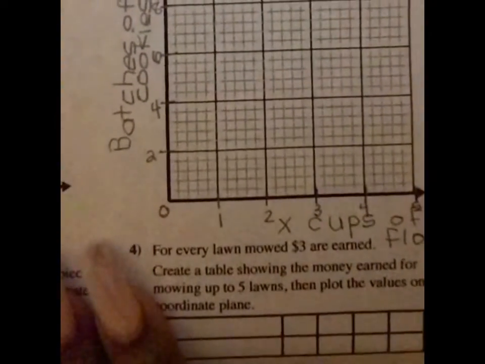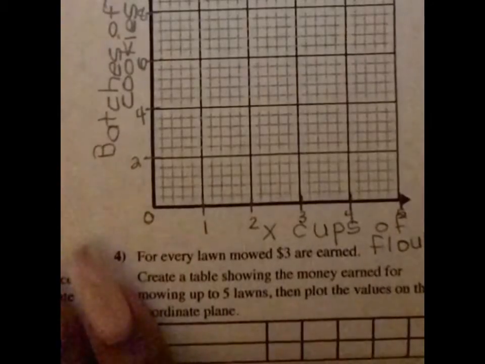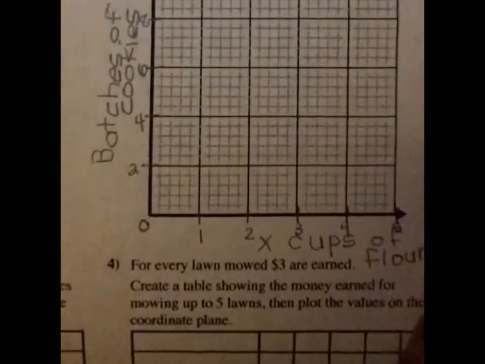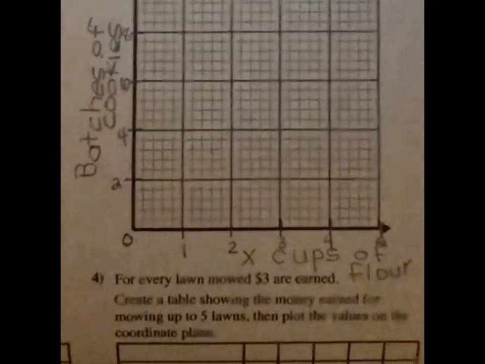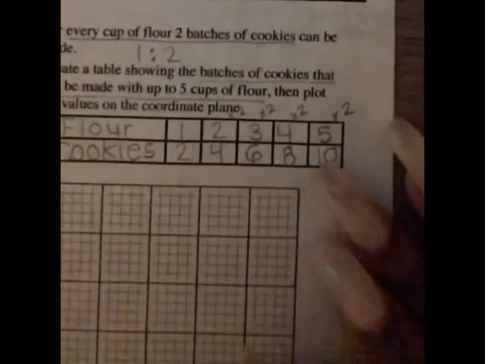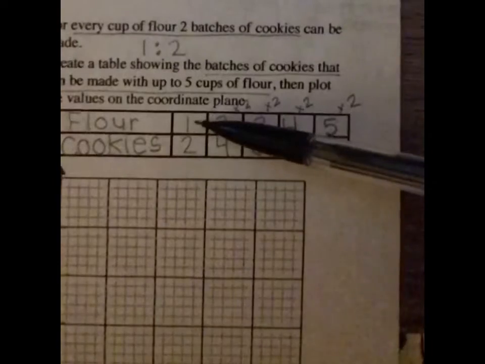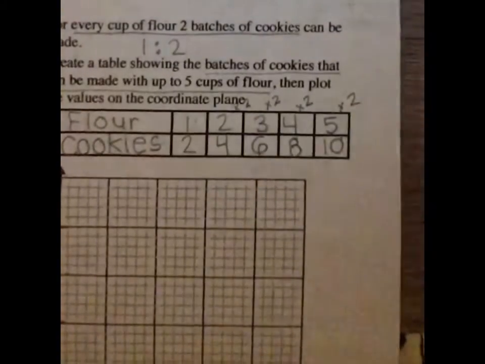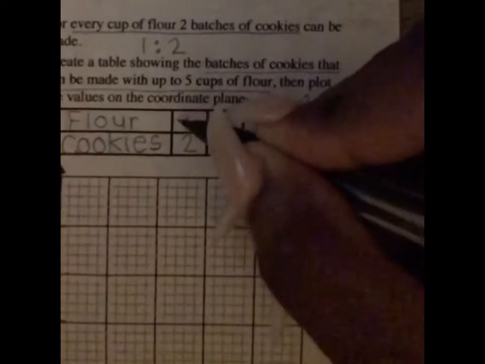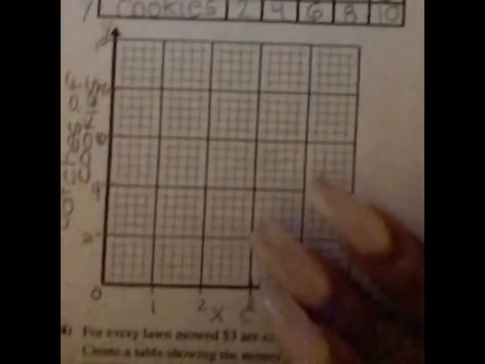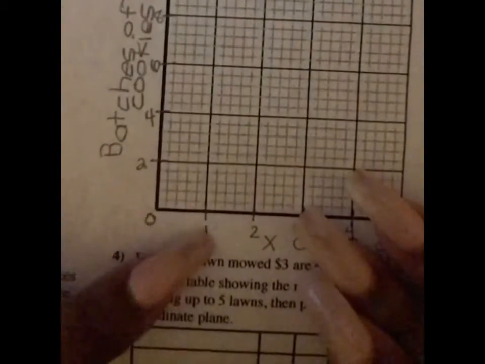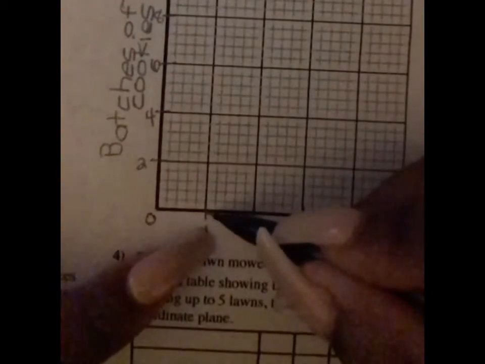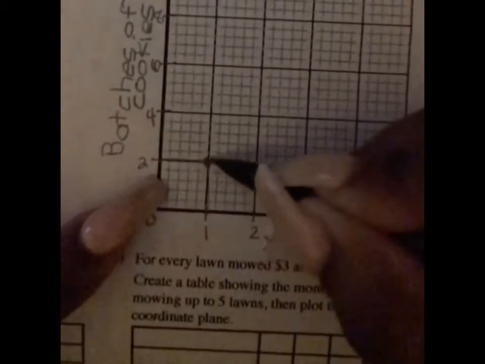Now, when graphing, we need to make sure that we follow our lines to make sure we put our points at the right place. So, when we come back up to our chart, our first point is going to be 1 on the x-axis and 2 on the y-axis. That is our first ordered pair. So we'll come back down to our graph, find 1, come up where it intersects with 2, and plot our point.